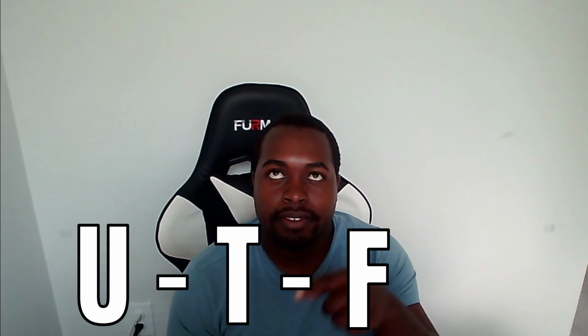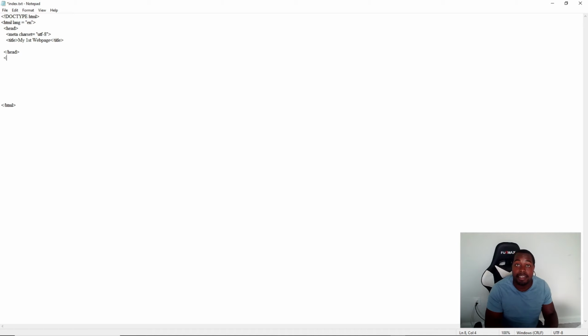The meta charset line defines the character set for the document. UTF-8 is usually for the languages of English, Spanish, German, French, and Portuguese. Under our body tag, put the elements that are visible in our internet browser, like our buttons, text boxes, all the good stuff. Next, let's save our file as an HTML file.